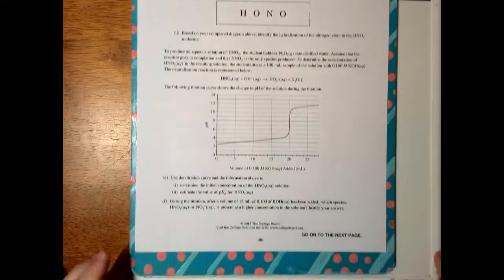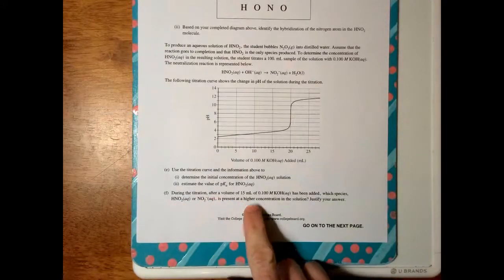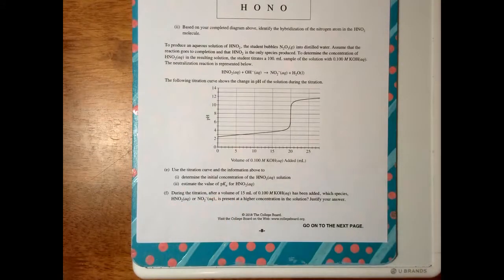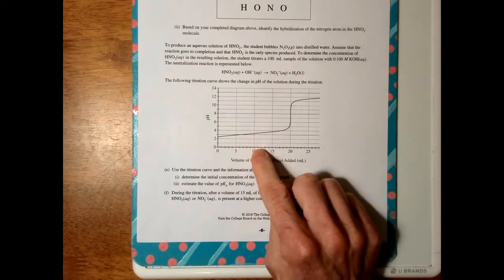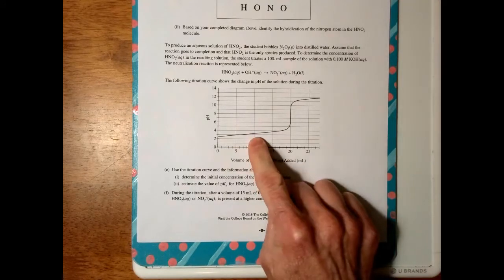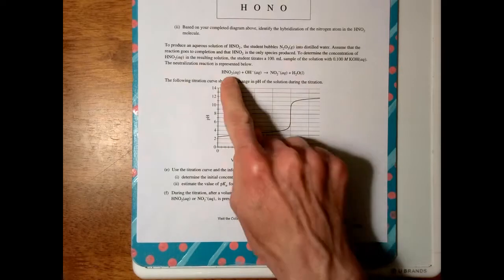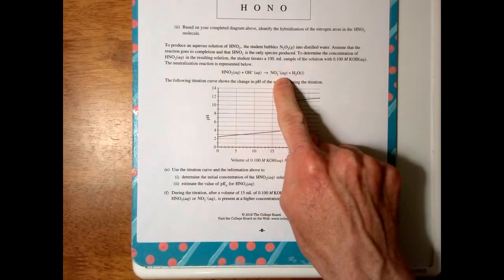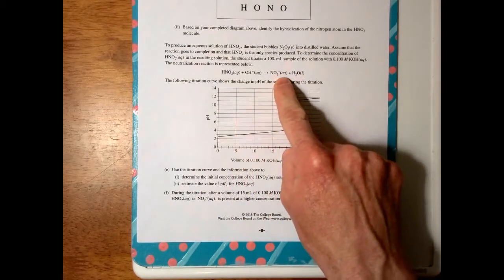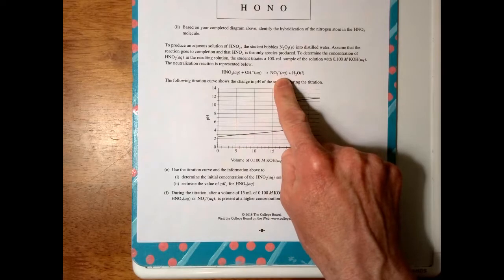So now to finish, during the titration, after a volume of 15 milliliters, a 0.1 molar KOH has been added. Which species, the weak acid or its conjugate base, is present at a higher concentration? Well, we just talked about 10 milliliters is halfway to the equivalence point, and that is when the weak acid and its conjugate base have a 1-to-1 ratio. They're present in equal amounts.